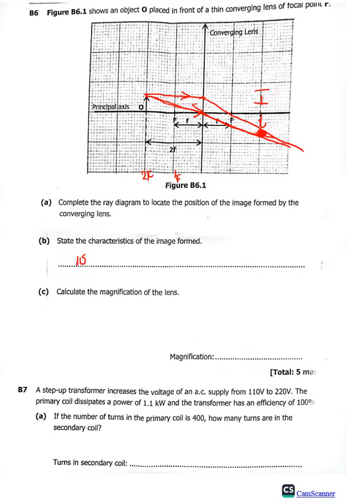Then the height of the image is equal to the height of the object. The distance of the image is equal to the distance of the object. Then it is formed on the other side of the lens. Those are some of the characteristics that we can give.